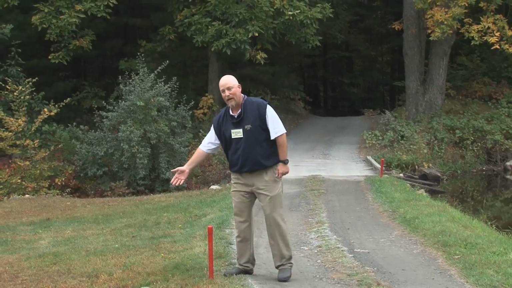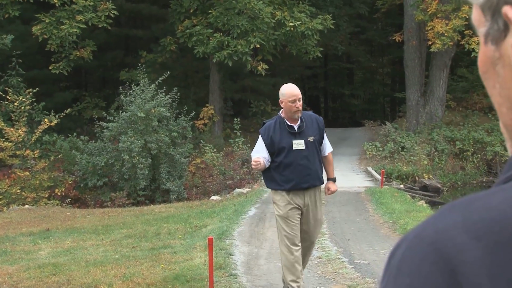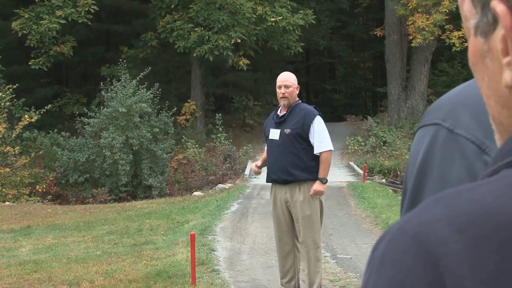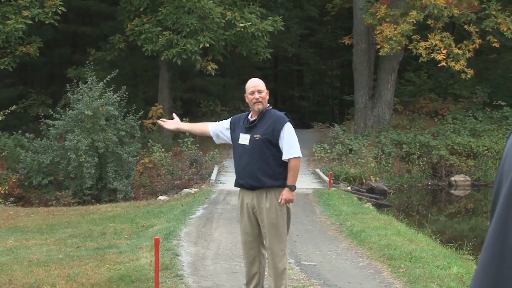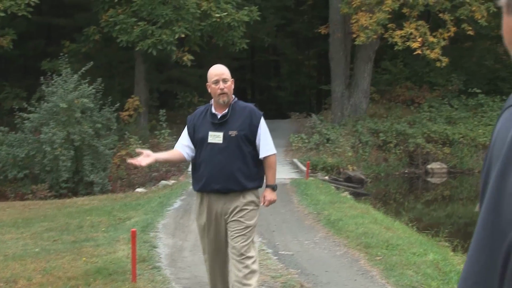Even if my ball is in the hazards, I'm entitled to remove that. The only thing I can't touch are white stakes. We all know that. See the footbridge down the bottom of the hill over there? I've tied that into the hazard. That footbridge is an obstruction in the hazard, and that's fine. If a ball lands on that, I can play it off there, and I can ground my club on that obstruction.